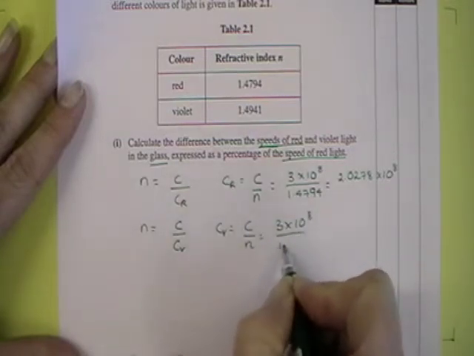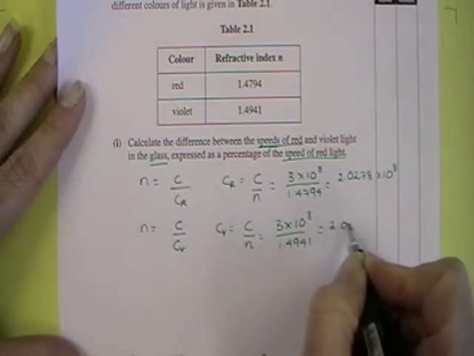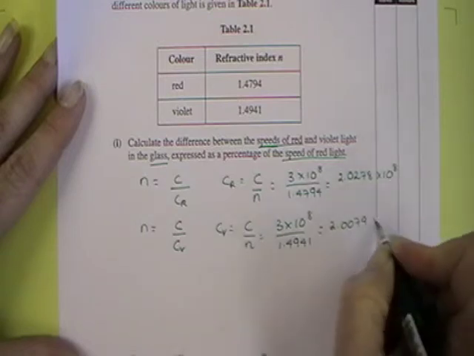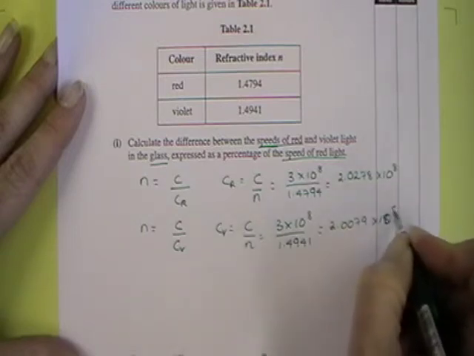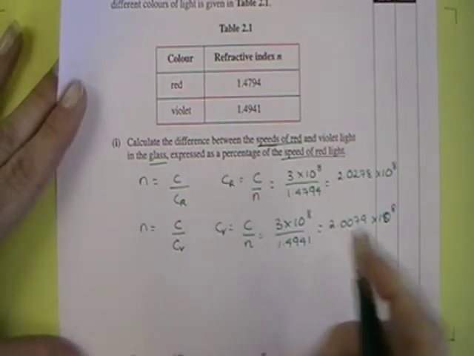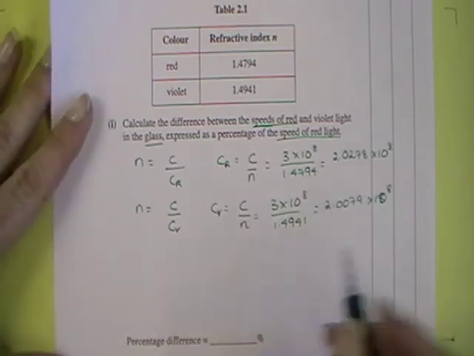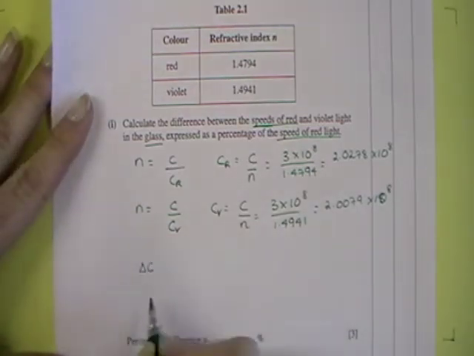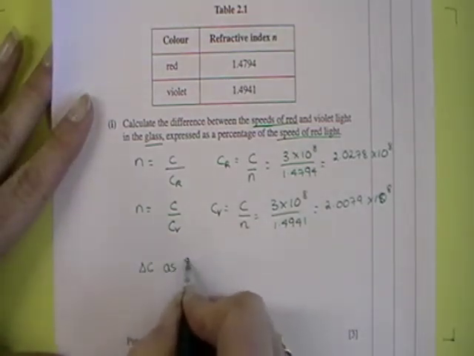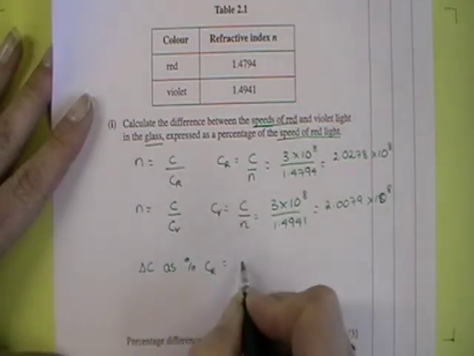Now we repeat this process for violet light, so CV equals C over N, the exact same process, and that gives us 2.0079 × 10^8. Now as we can see, there's not an awful lot of difference between these figures until we go down into the lower decimal places.